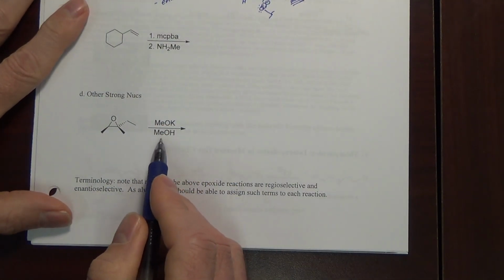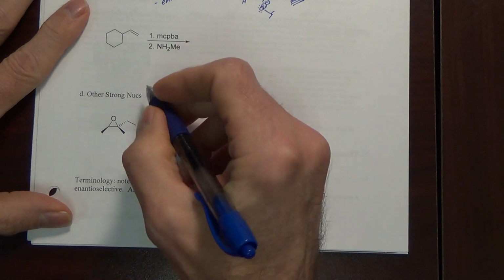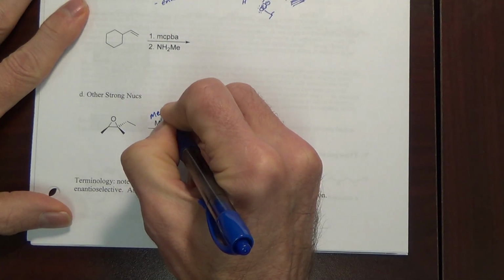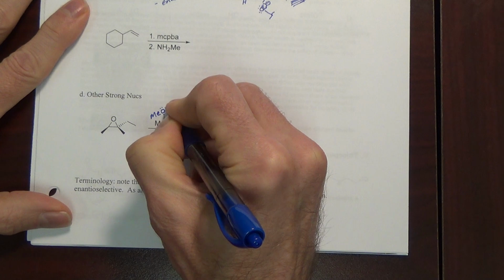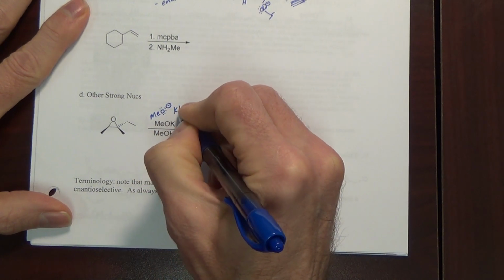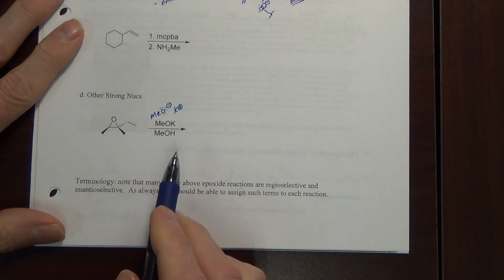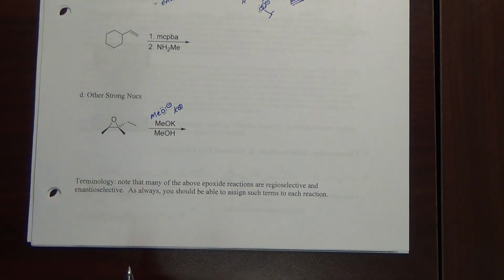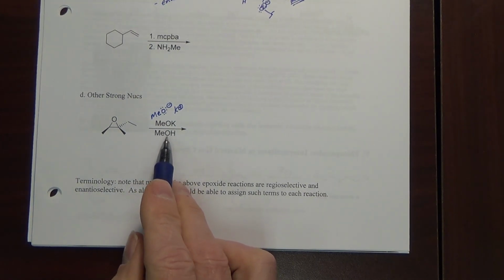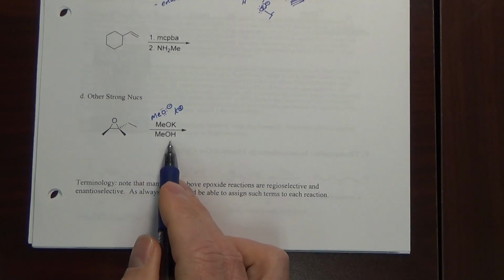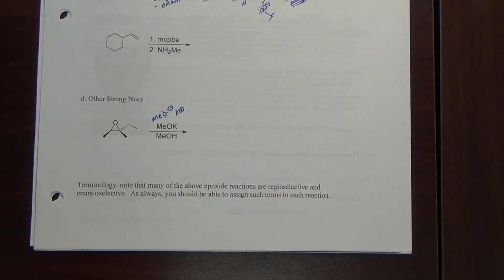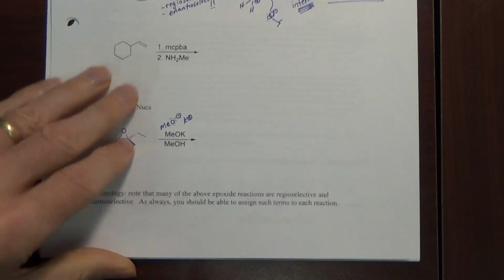What's the nucleophile here? Well, it's the methoxide, right? And potassium plus. There's your strong nucleophile, an oxygen anion, and methanol is just going to be solvent. It would be a weak nucleophile. Okay, if you have a strong and a weak nucleophile, the strong one is the one that's going to react.